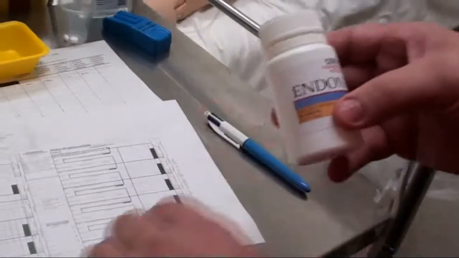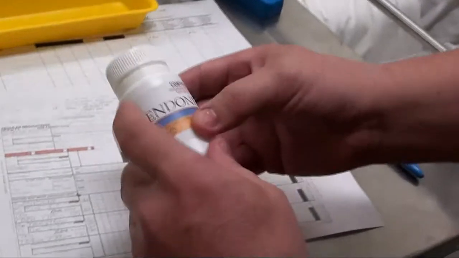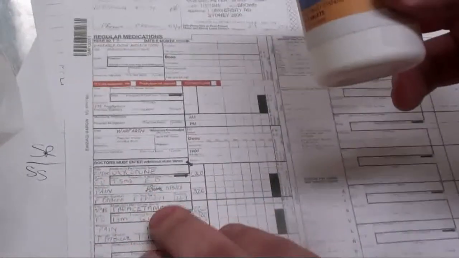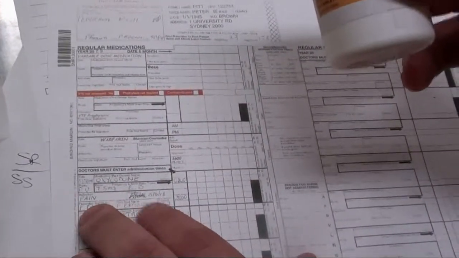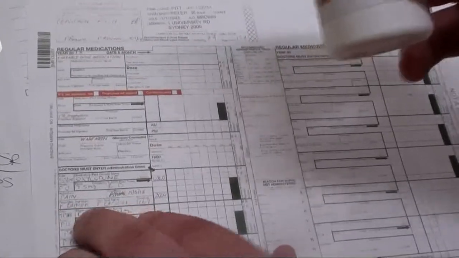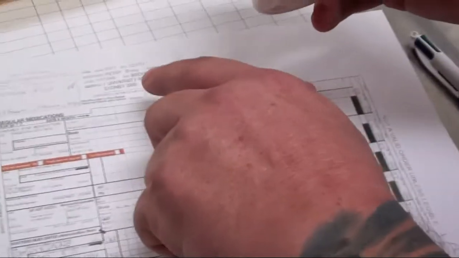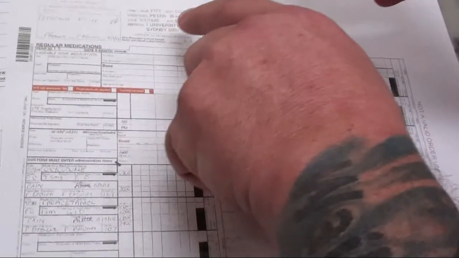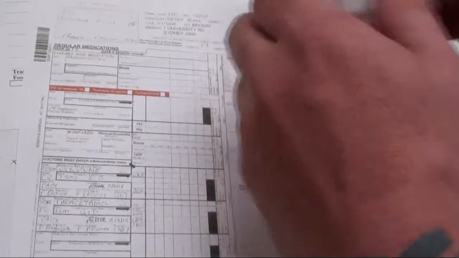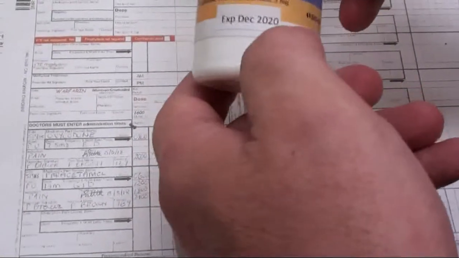I'm just going to do my last drug check. So it's Endone, oxycodone, it's 7.5 milligrams, it's given orally, today's date, it's for pain, it's been signed and written by a doctor, his name is there, there's nothing to indicate it's been given previously, no signatures, and it's for Mr. Peter Pitt. He's a male, his date of birth is 1st of the 1st, 1945, his MRN is 123754, and this is Endone, which is the same as on the chart. It has 29 tablets left in it, and it's 5 milligrams per tablet. Expires on December 2020, which means it's within the normal date.